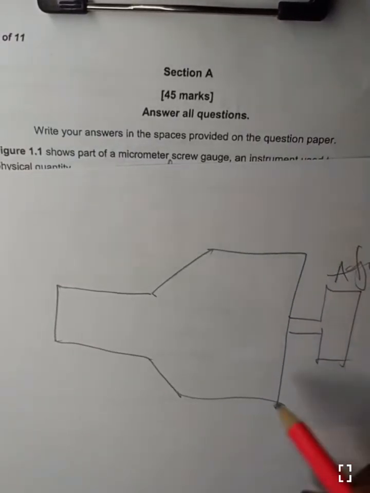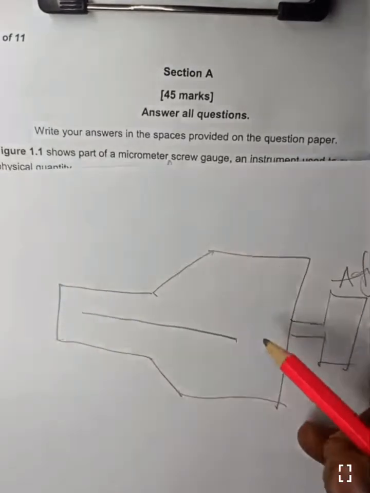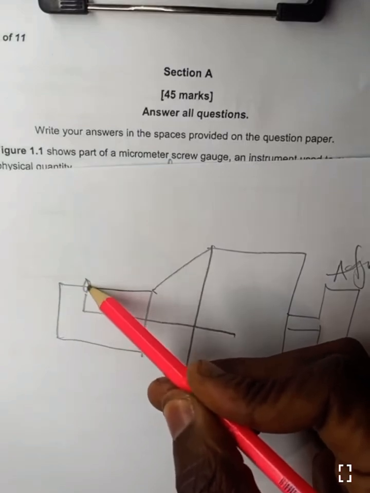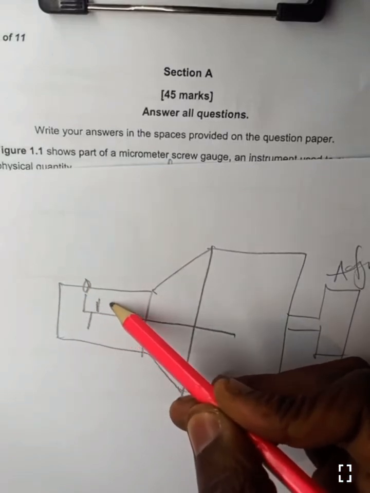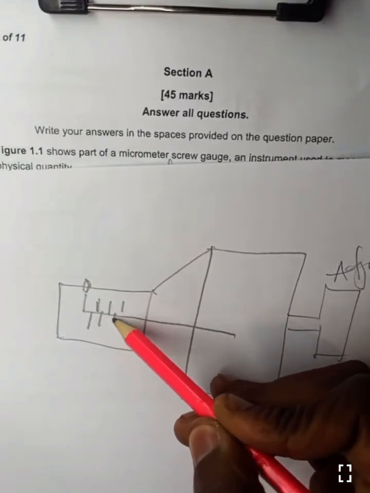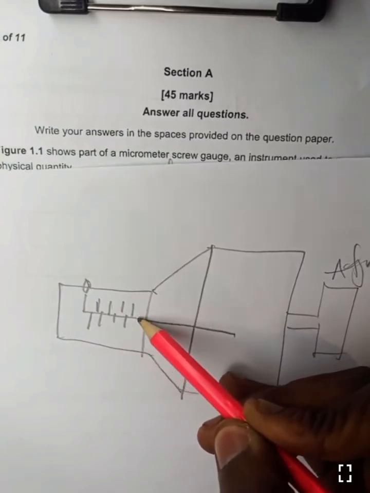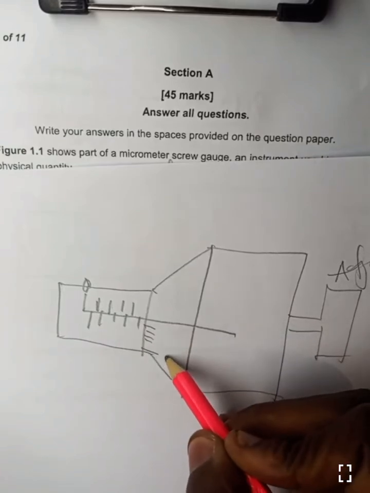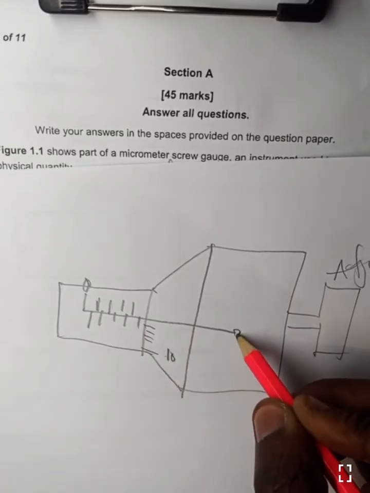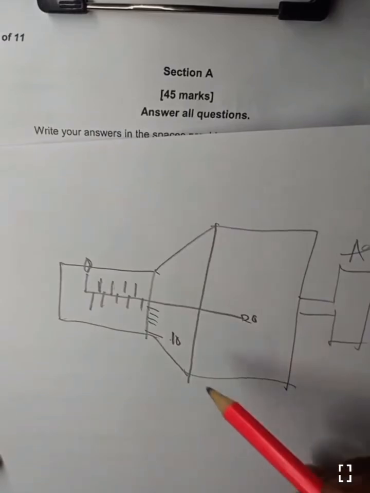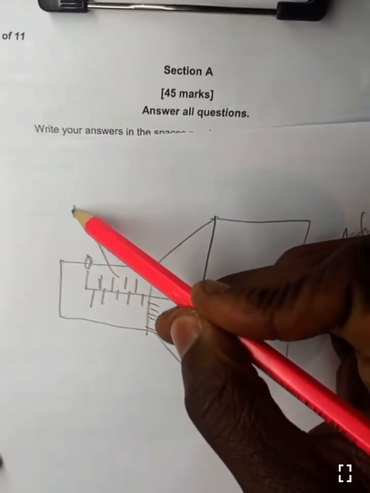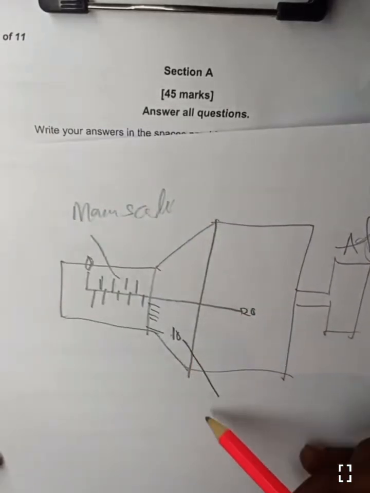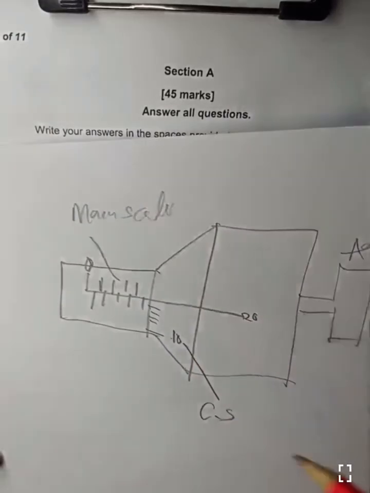Then we have got two scales. If we have 0 here, there's another one: 1, 2, 3, okay. Then 4, we have another mark in here: 1, 2, 3, 4, 5. Let me say this is 10 and this is 20. So this has got two scales. This scale here is known as the main scale, all right? Then this scale is called the circular scale.